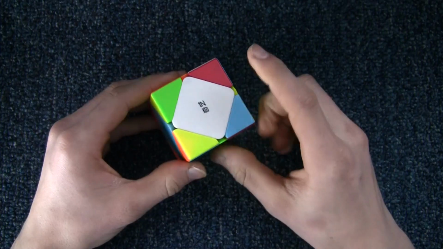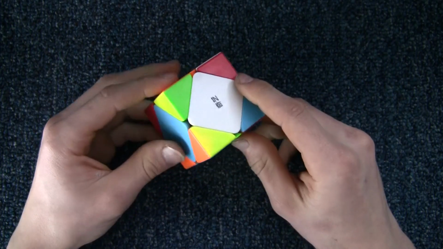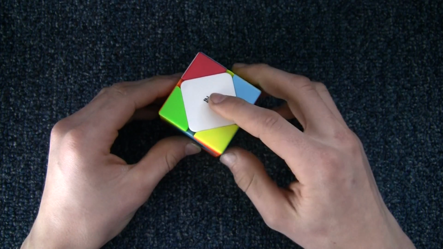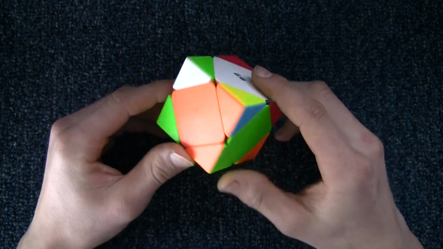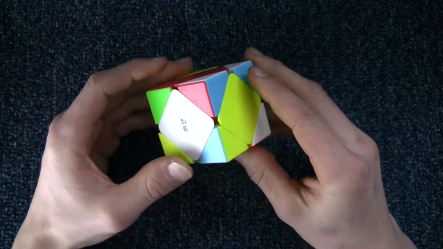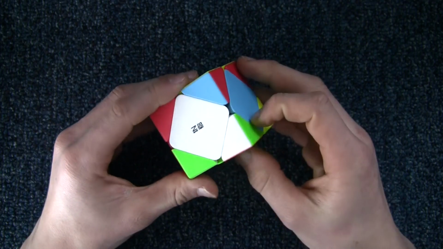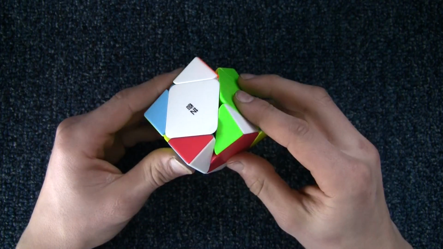Alright, so we'll first start with the white side. Now on this cube, the centers do move around in relation to each other, so it's not quite like a 3x3. And let's just start turning whites up to the top and see what we get.